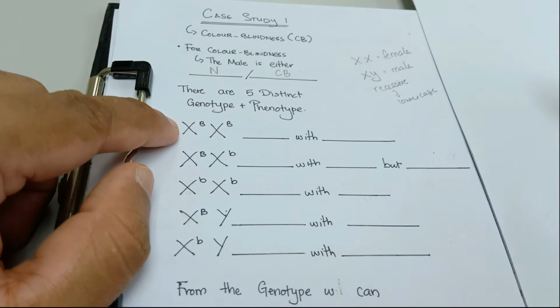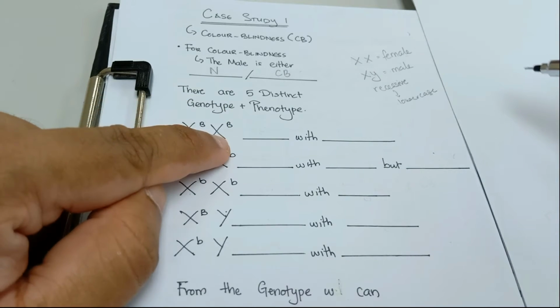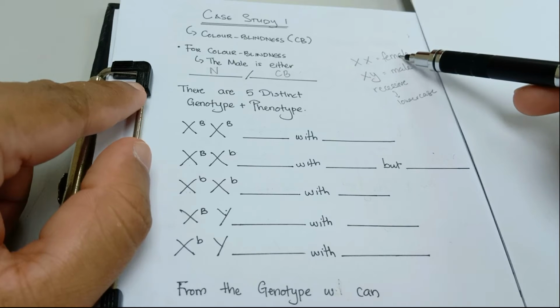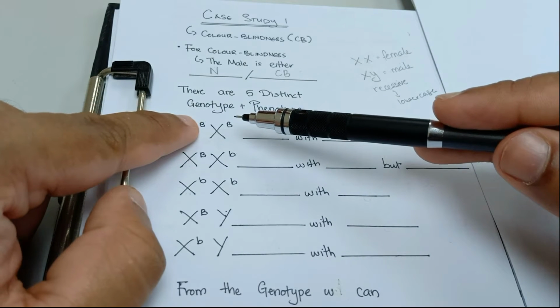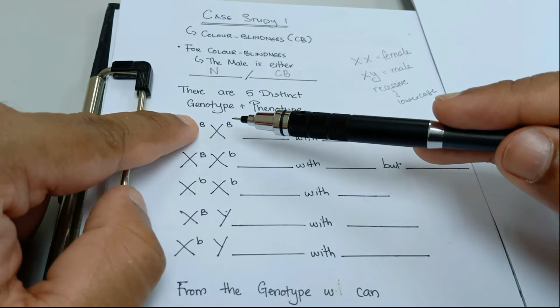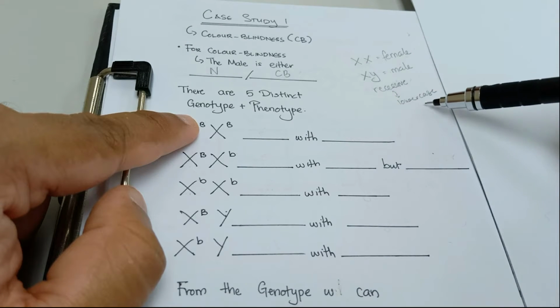Okay, let's look at the first genotype and phenotype. The first genotype is X and X, so it is a female individual. But the gene carries a capital B. Sex-linked diseases are recessive, so it must contain a lowercase.